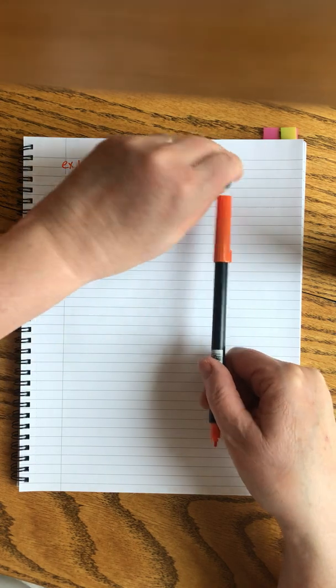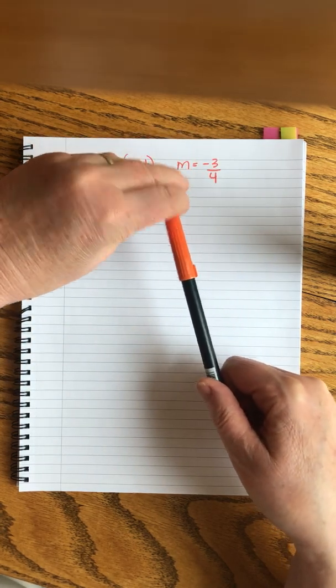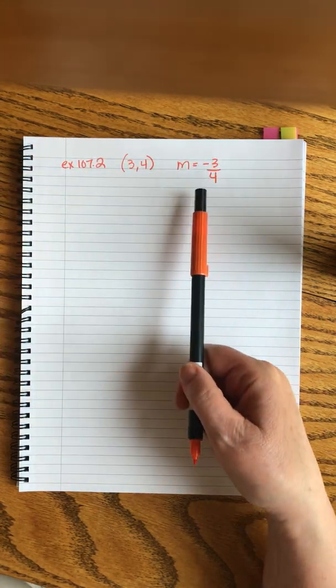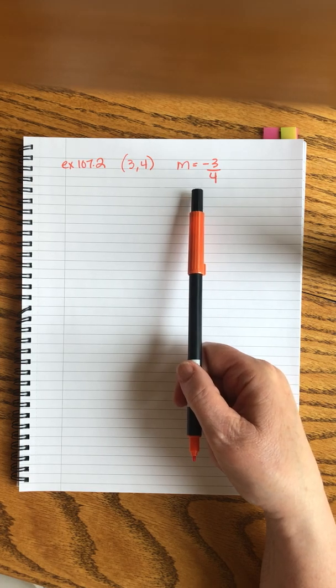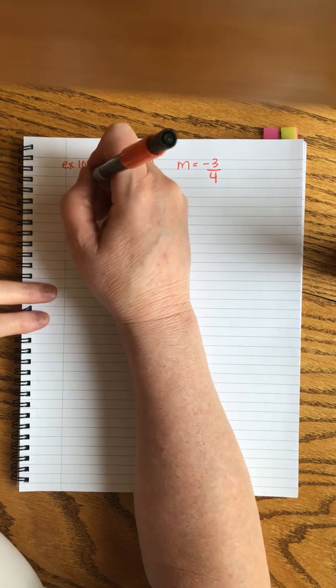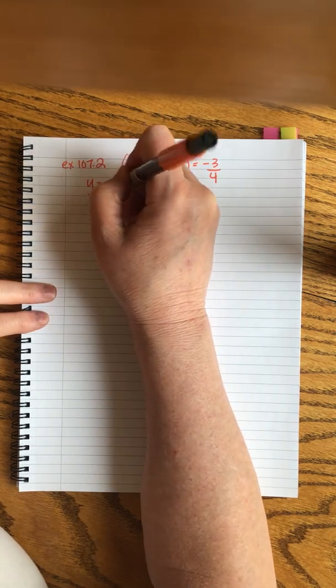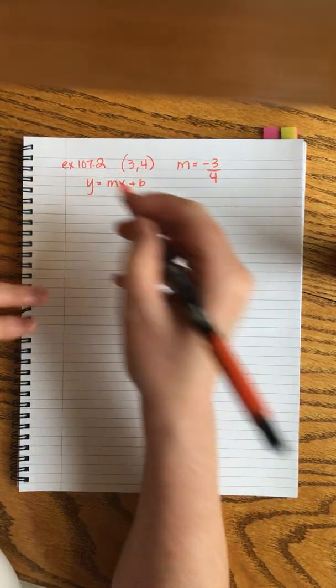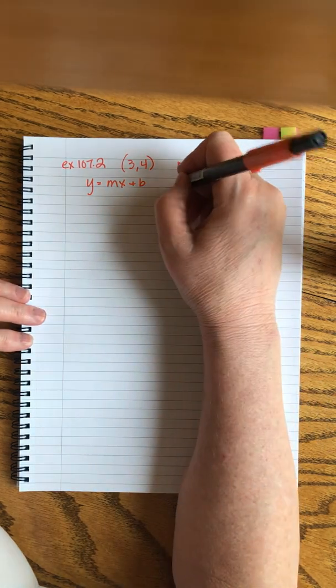John's just, look at that, it knocked my marker top off. That's how flabbergasted I am. John's just giving us the first part of the problem. He just says, there you go, there's your m. What? So now all we have to do is this part, right? It's the second part. There's our m.